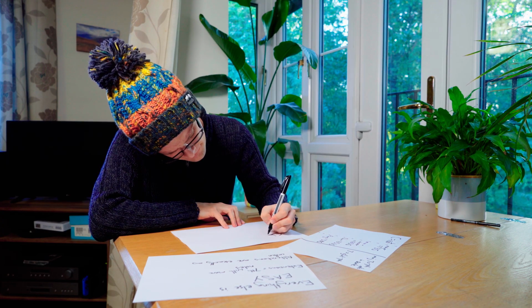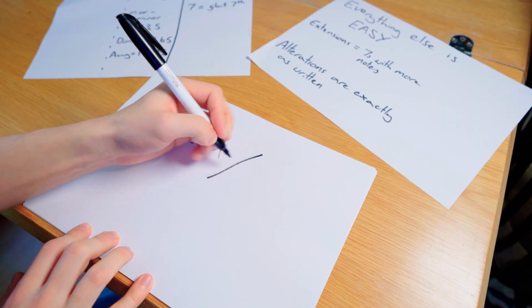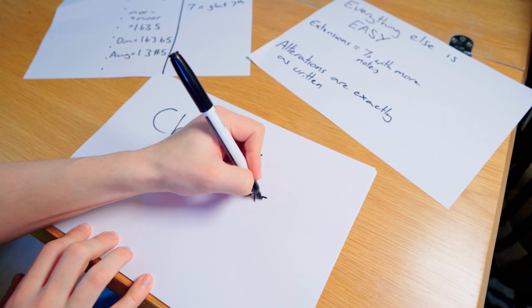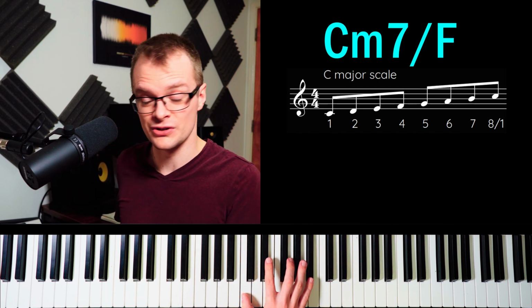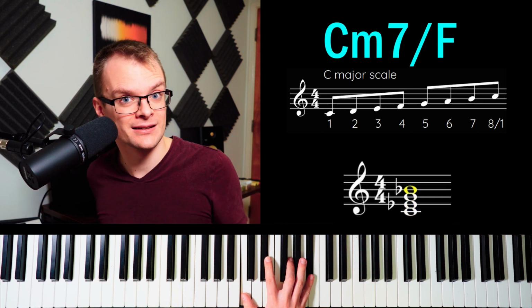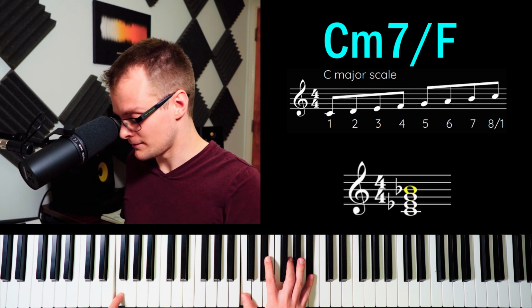And the final thing is slash chords. And these are, surprise, surprise, chords with a slash in the chord symbol. I know, mind blown! Once again, while complicated looking, these are actually surprisingly simple. Basically, the part before the slash is the main chord, and the note after the slash is the note in the bass. So a C minor 7 slash F would be, well, C minor 7 on top, so C, E flat, G, and B flat, with an F in the bass.